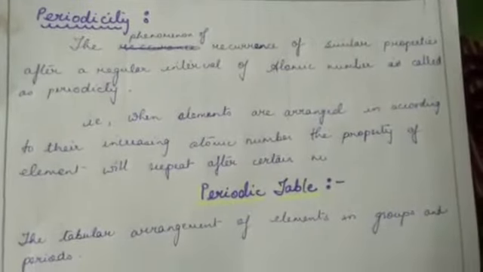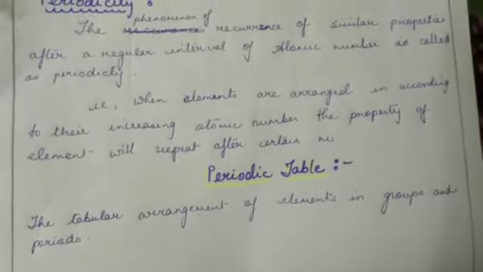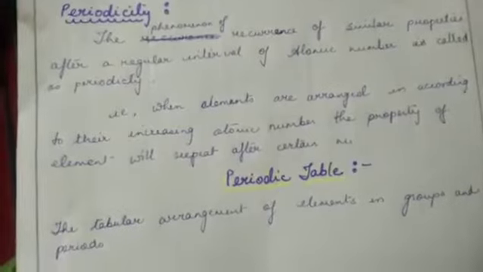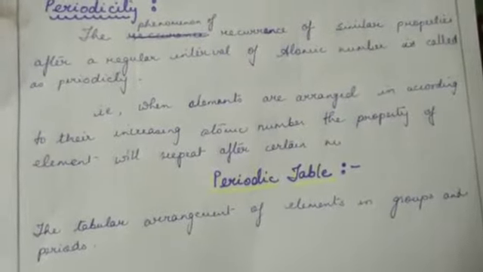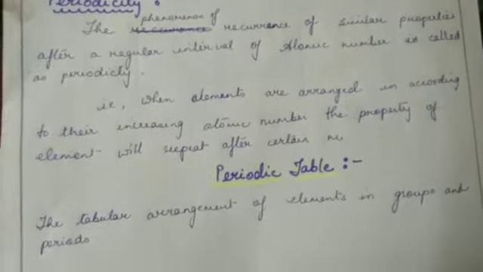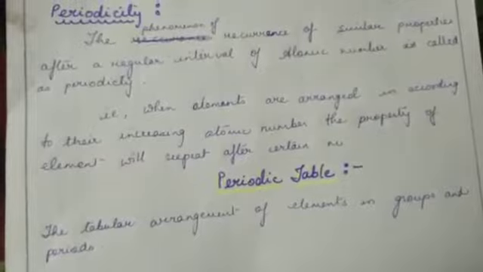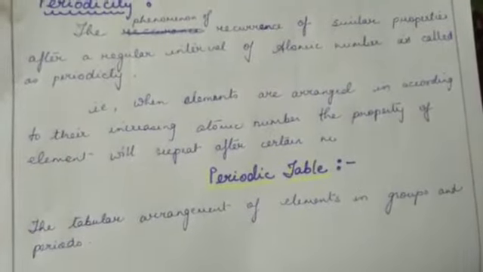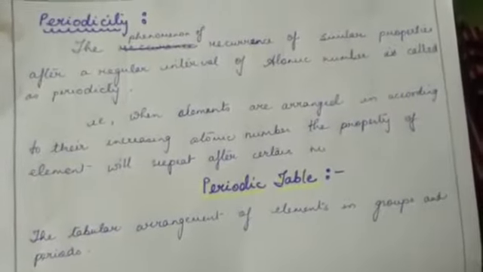Now with this idea, what can we learn? We can see one thing for sure: when elements are placed in the same group, they all possess the same chemical properties. Now the question arises, what enables them to possess the same chemical properties? Before coming to that, we should first understand the phenomenon called periodicity.